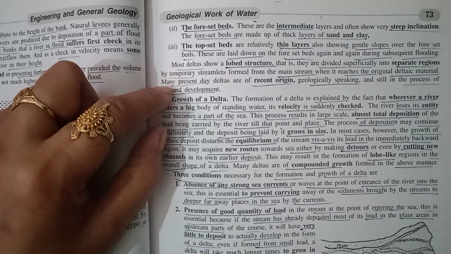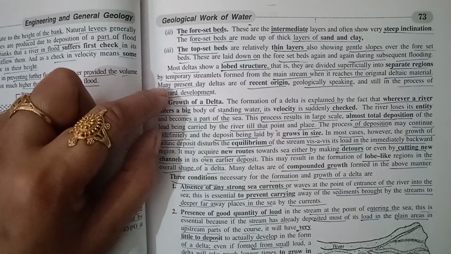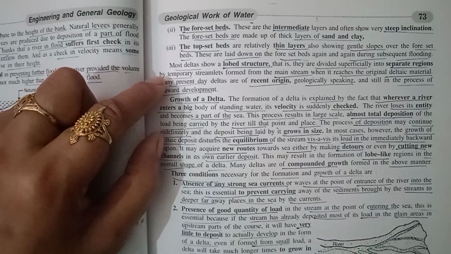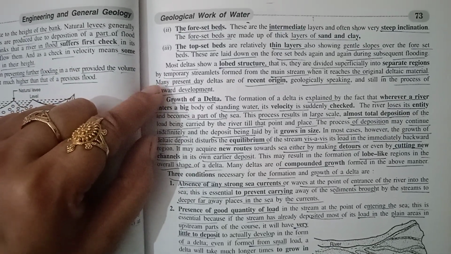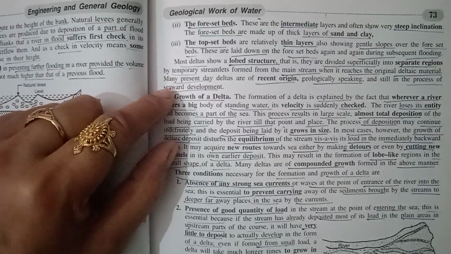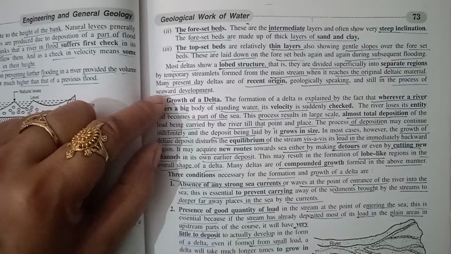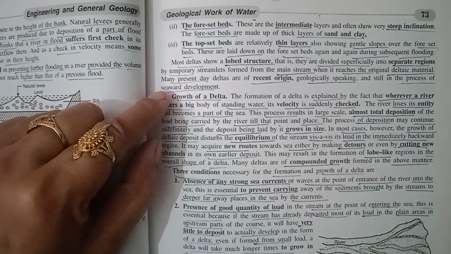These are laid down on the fore set beds again and again during subsequent flooding. Most deltas show a lobed structure, that is, they are divided superficially into separate regions by temporary streamlets formed from the main stream when it reaches the original deltaic materials.